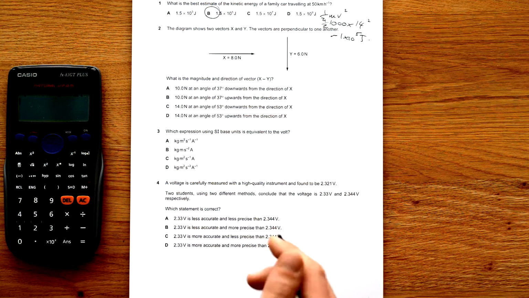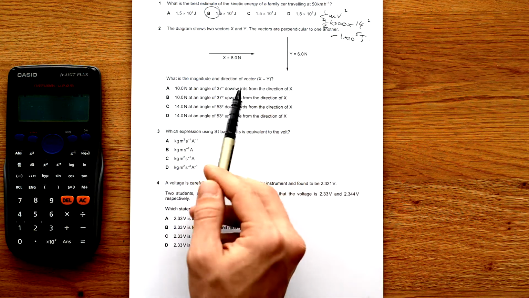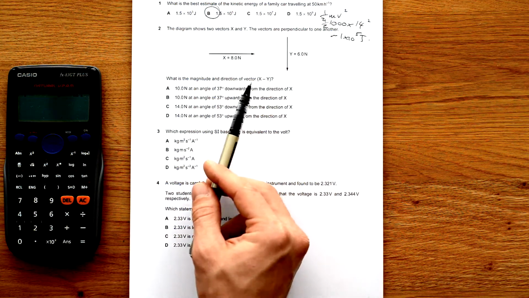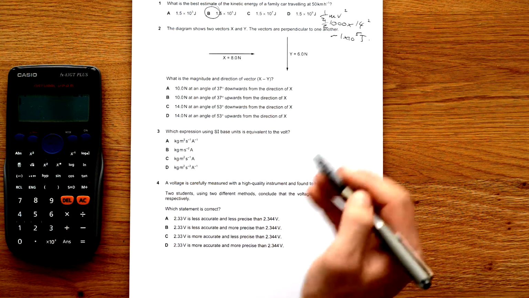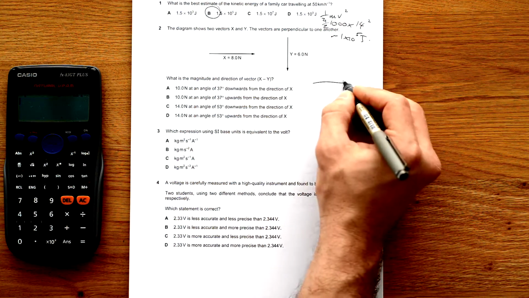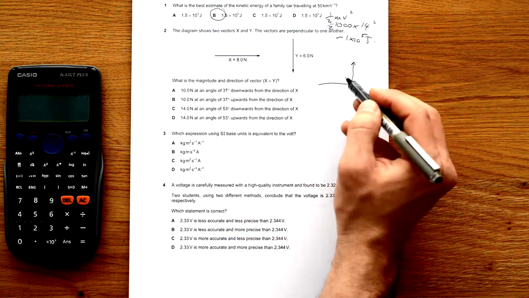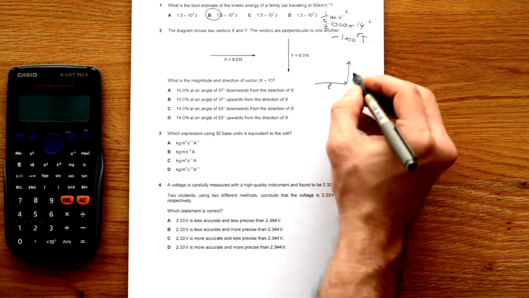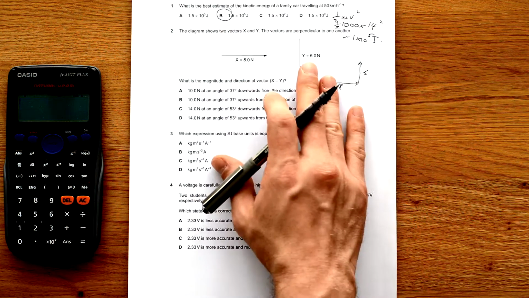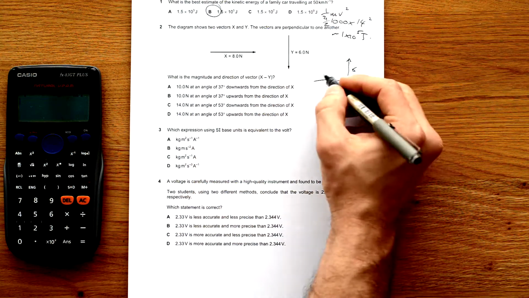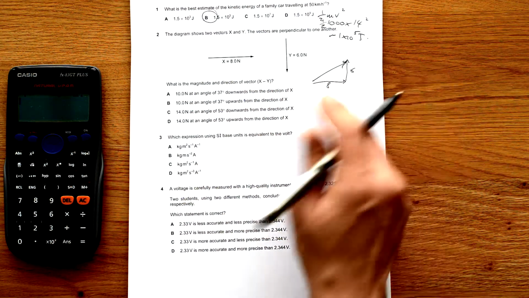Number 2, what is the magnitude and direction of vector x minus y? So if you do x minus y, then that means we're going across, but we're actually going upwards. So we're going right and up. So we're looking for 8 newtons and 6 newtons. We're looking for the resultant vector there.